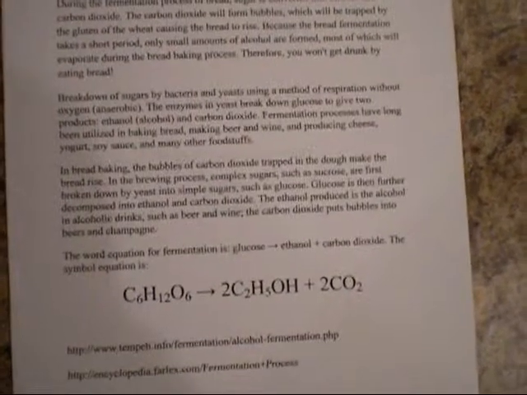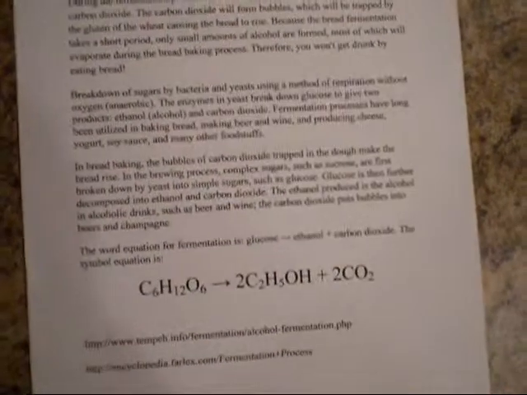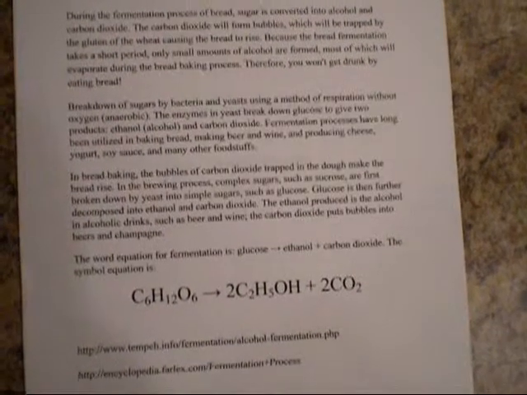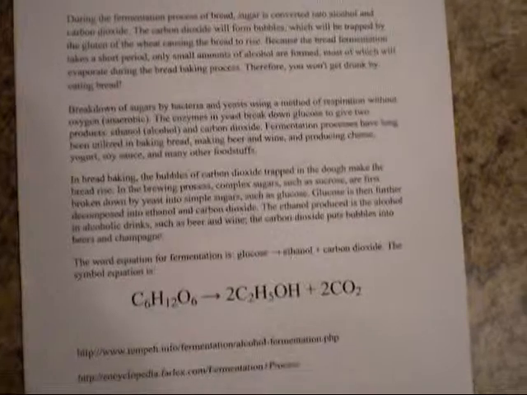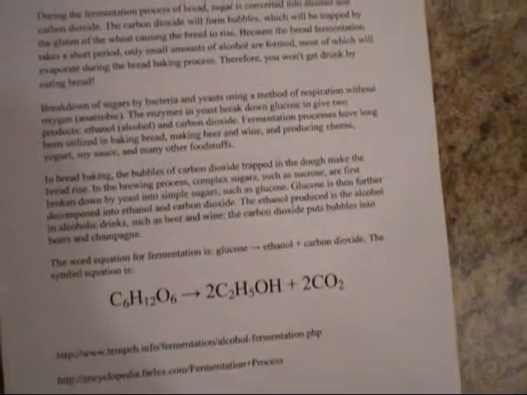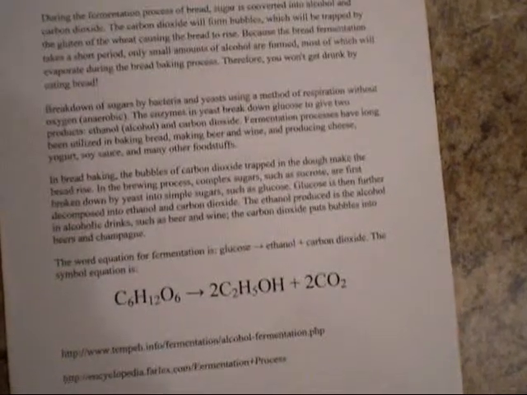In the brewing process, complex sugars such as sucrose are first broken down by yeast into simple sugars such as glucose. Glucose is then further decomposed into ethanol and carbon dioxide. The ethanol produced is the alcohol in alcoholic drinks such as beer and wine. The carbon dioxide puts bubbles into beers and champagne. However, again, because of the short time of fermentation for bread, it only makes a small amount, and that amount of alcohol is cooked off.